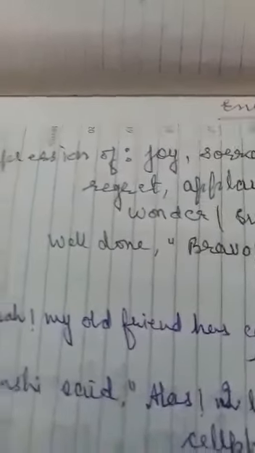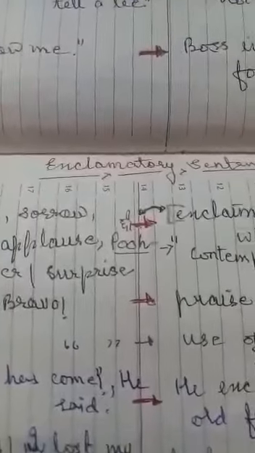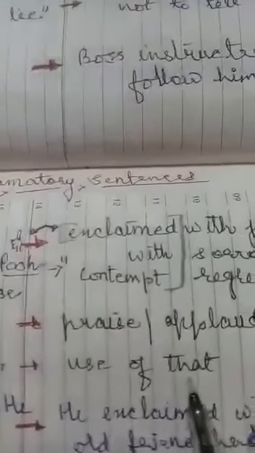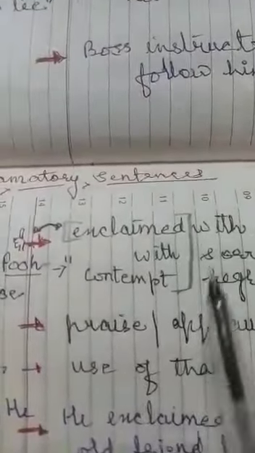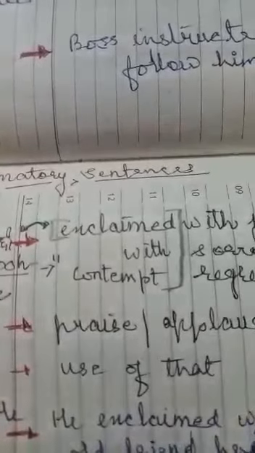In the previous sentences, in the imperative and the negative, we were not using that, but here we use it: he exclaimed with sorrow, he exclaimed with joy, he exclaimed with surprise.